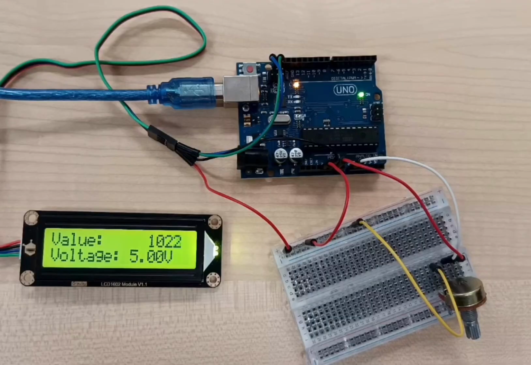Then I took it one step further and built it in real life. So now I have an Arduino connected to an LCD screen and a potentiometer, and when I turn it, the values update in real time. Let me show you a quick video of how it works in real life.